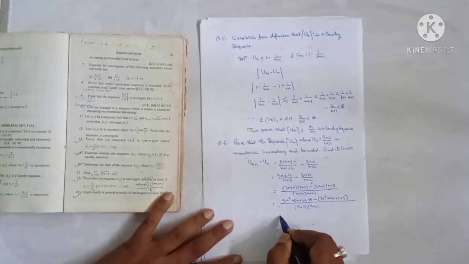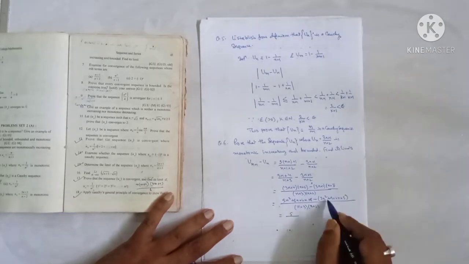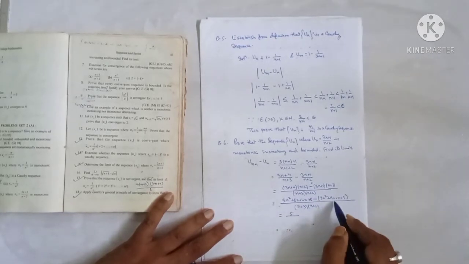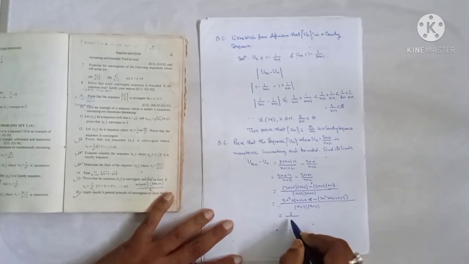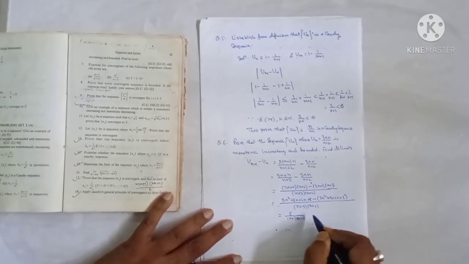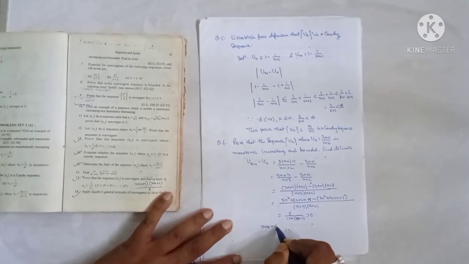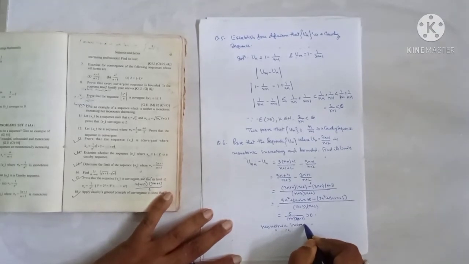So if you solve this, 10n cancels out, 8 minus 3 is 5, over n plus 3 n plus 2, and this is greater than 0, so it is monotonic increasing. So this is monotonic increasing.